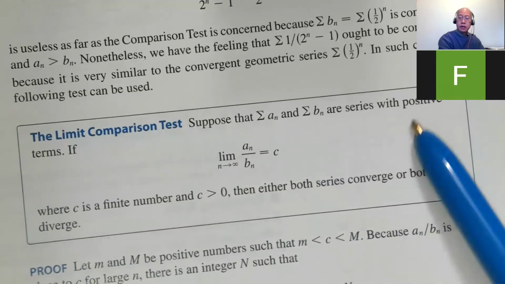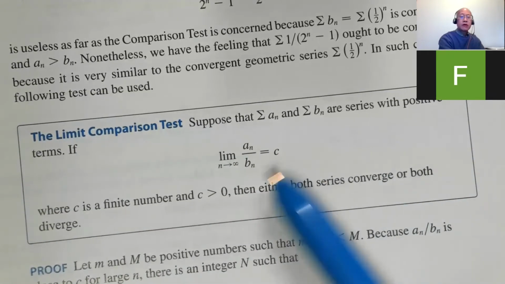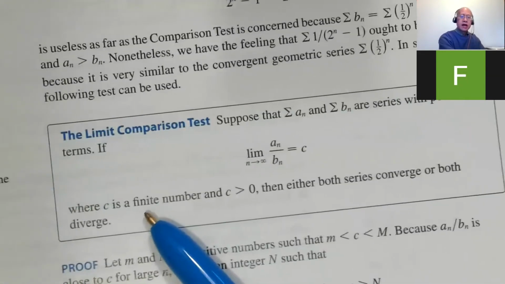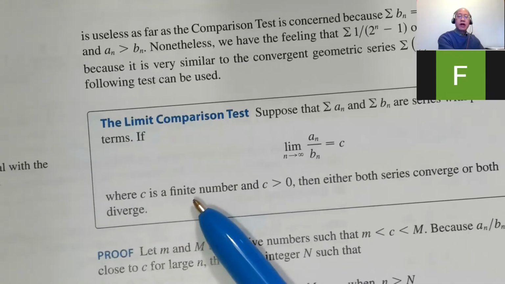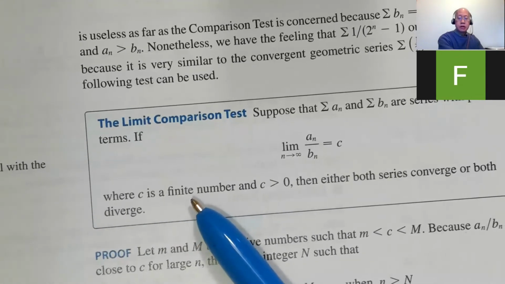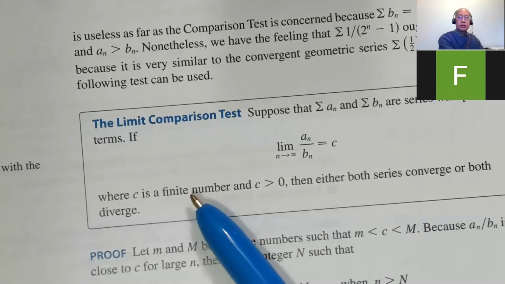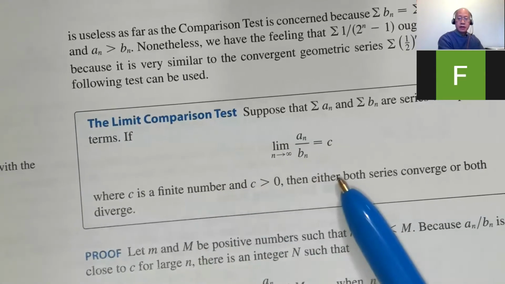It's got to be positive because you're only comparing positive terms. Then whatever happens to one happens to the other. That's what it means by both converge or both diverge. Kind of like the integral test. Whatever happens to the integral happens to the series. If the integral converges, the series converges. If the integral diverges, the series diverges. Okay, so same thing here.